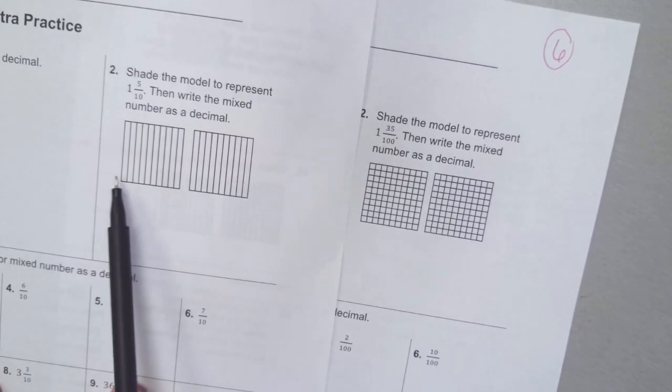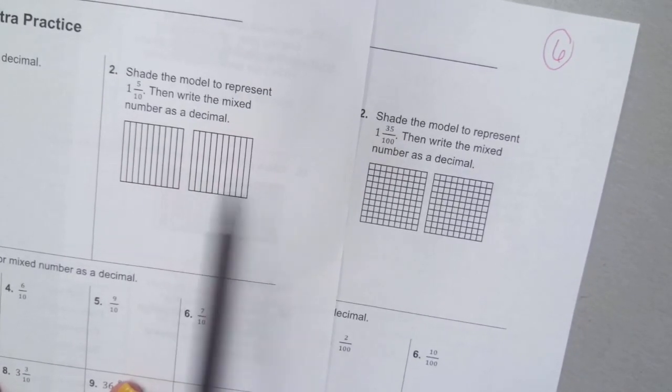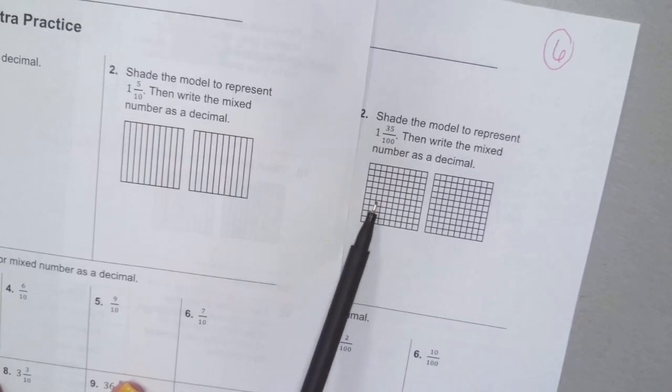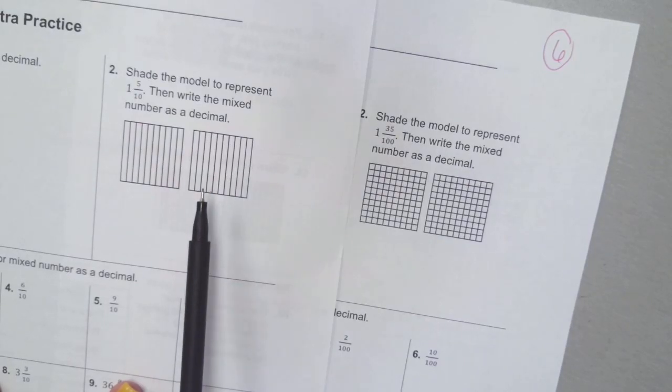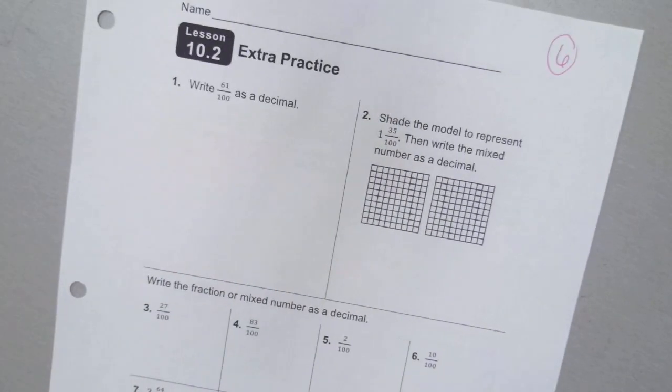Now, which one has more, tenths or hundredths? Clearly, hundredths is cut into more pieces. But the size of the pieces, tenths are bigger. Okay, so on to hundredths.